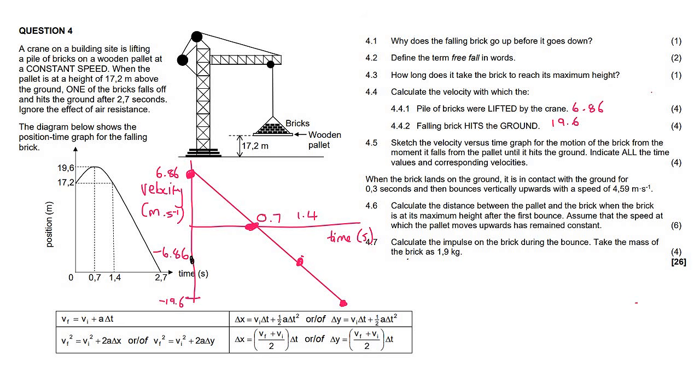That brick is eventually going to hit the ground. Right? It's going to hit the ground with a velocity of 19.6. We calculated that earlier. It then stays in contact with the ground for 0.3 seconds. You know, if you bounce something on the ground, it will stay in contact with the ground for a little bit. They then tell us that it bounces up at 4.59 meters per second. So that's what's happening here, and the time during that little piece is 0.3 seconds.